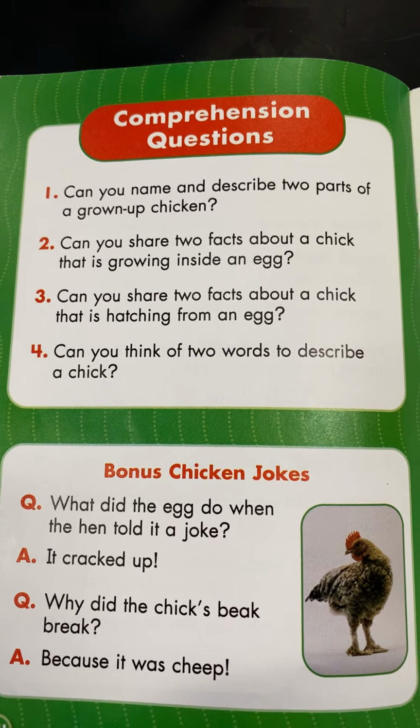Did you think of any of those? Number 2, can you share 2 facts about a chick that is growing inside an egg? 2 facts. One thing we learned is that it's called an embryo when it's growing inside the egg.